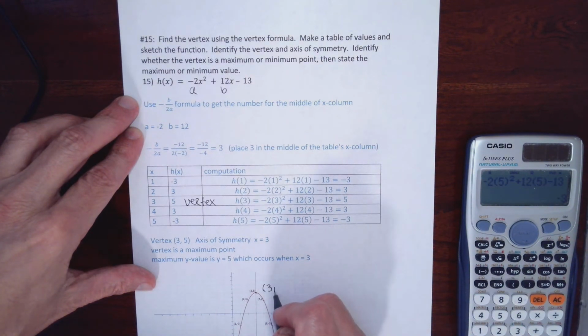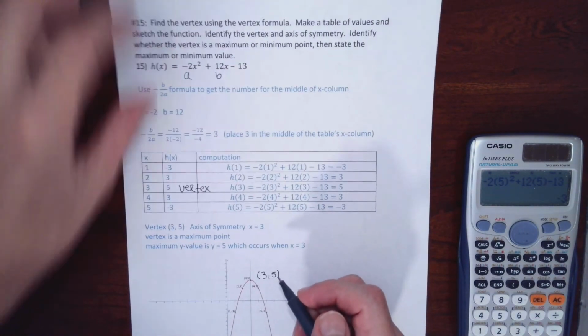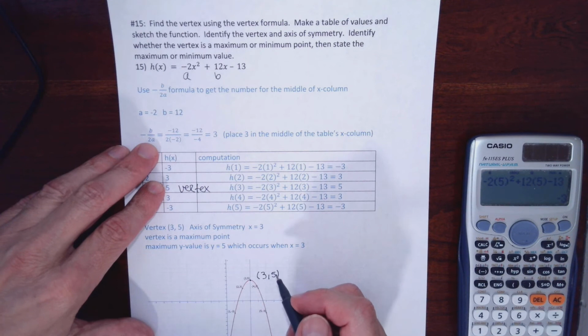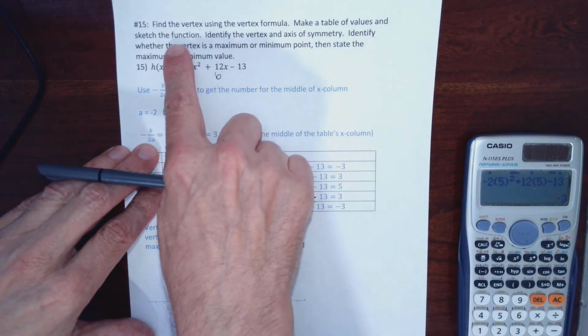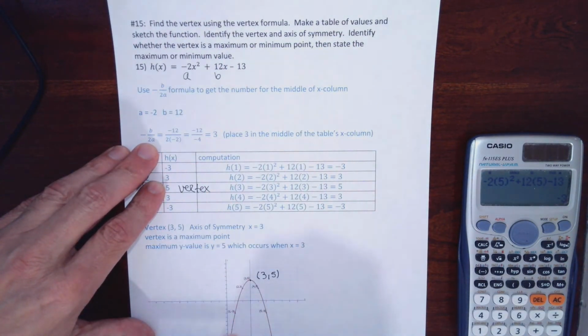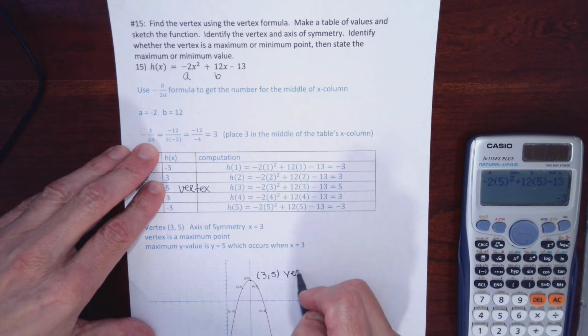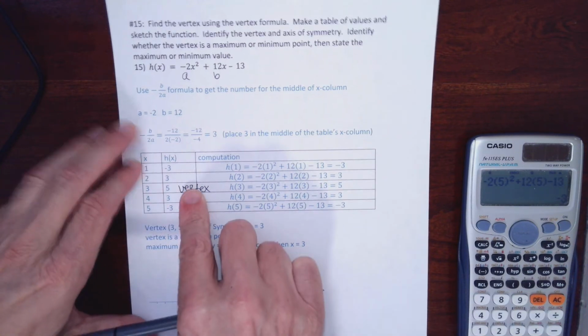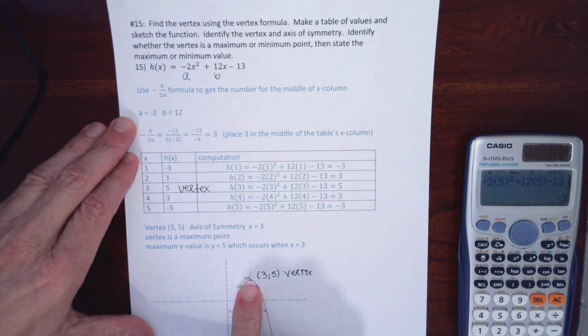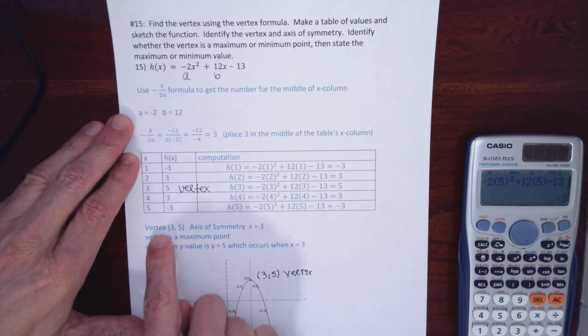I'm just going to blow up the vertex of 3, 5. That's the important point. So made my table of values, sketched a graph, actually plotted all 5 points, drew a parabola through them. And now I'm going to identify the vertex. The vertex is this point 3, 5. It's in the middle of my table. It's at the top of the parabola. And when I wrote my answer, I just said the vertex was 3, 5.